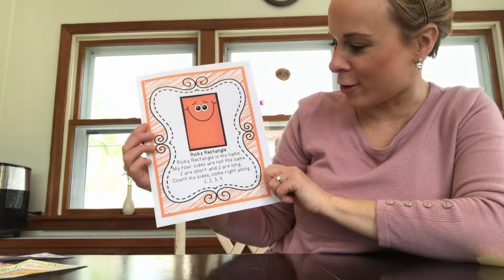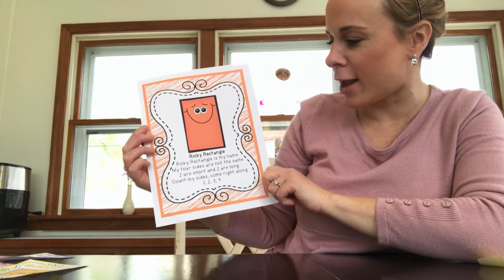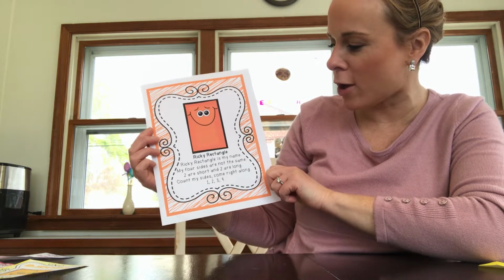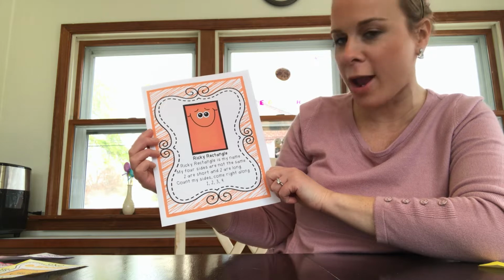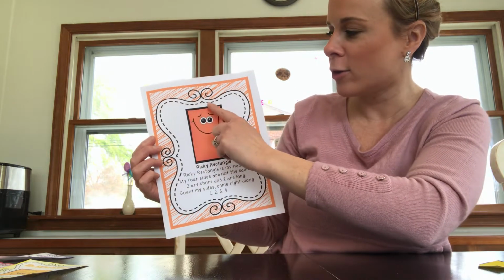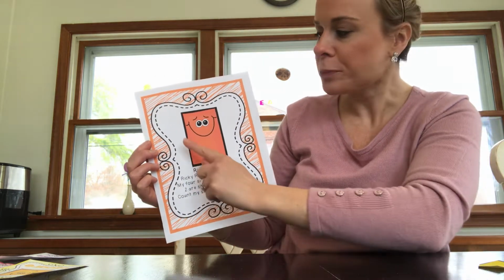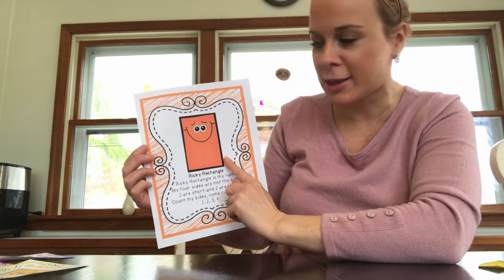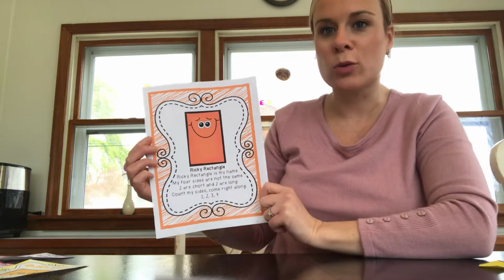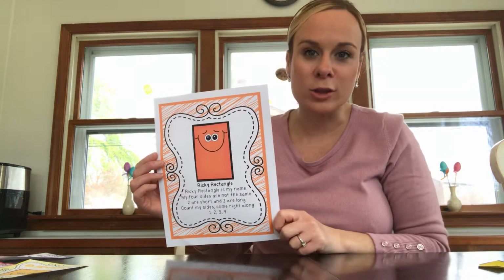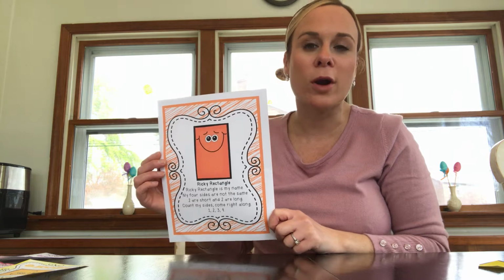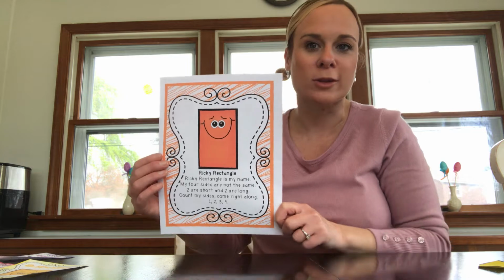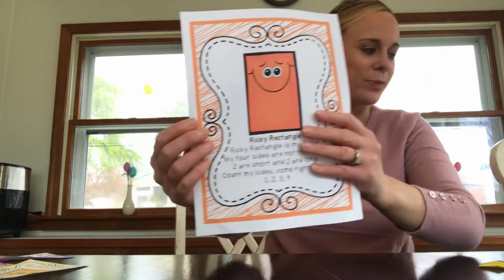Ricky Rectangle. Ricky Rectangle is my name. My four sides are not the same. Two are short and two are long. Count my sides, come right along. 1, 2, 3, 4. If you notice that Ricky Rectangle, guys, he has two longer sides and he also has two shorter sides. So that's different than the square. The four sides to a square are equal, but in a rectangle they are not. Two are long and two are short. So this is Ricky the Rectangle.